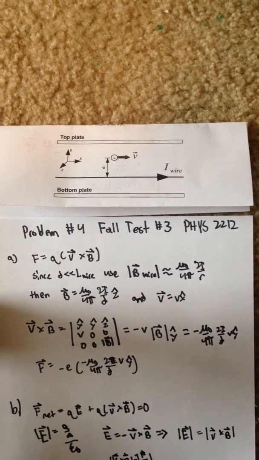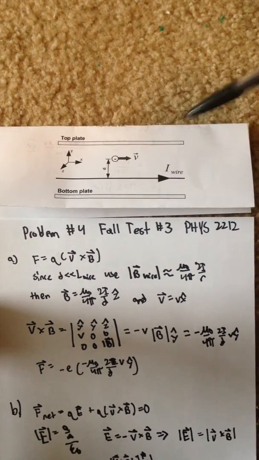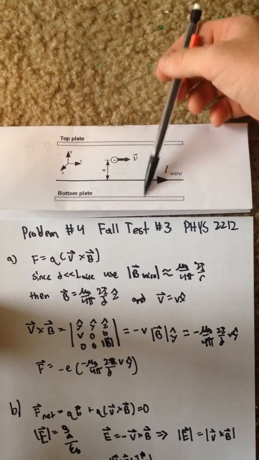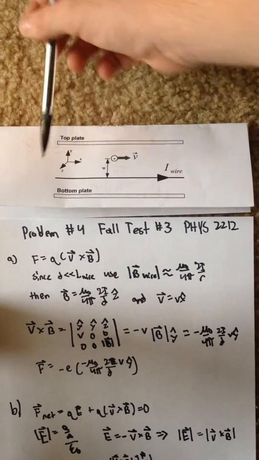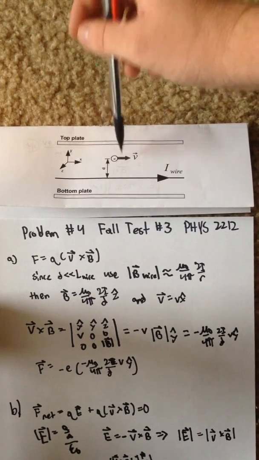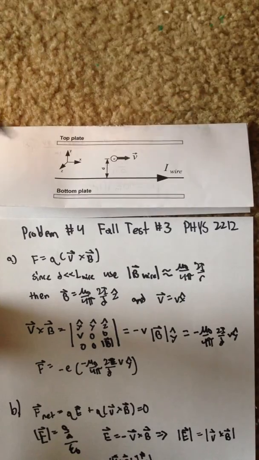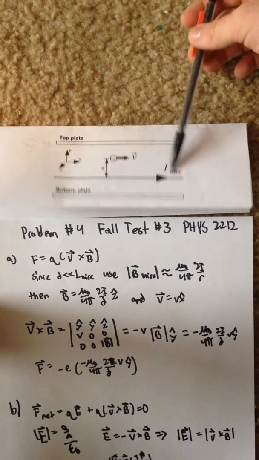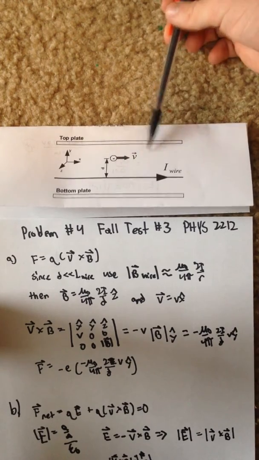This is my solution to problem number 4 from the FAR Test 3 Physics 2212. This is a picture of the problems. We have two plates, both with charge. We have a distance D, a short distance. We have an electron, a short distance from this wire going between these two plates. This wire has a current through it, and this electron has a velocity.